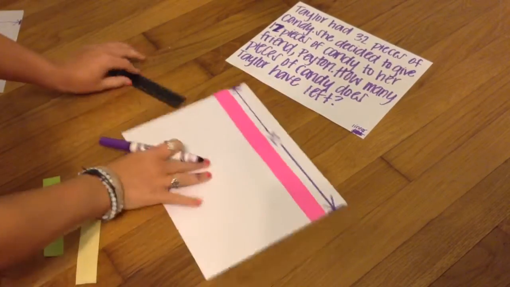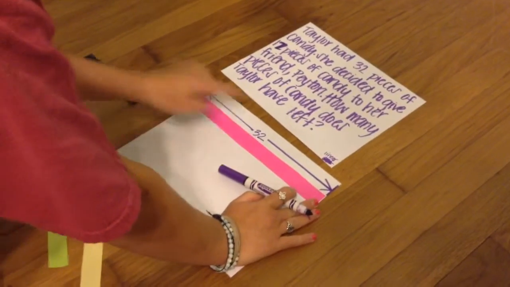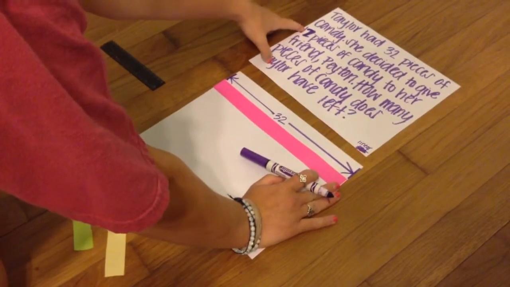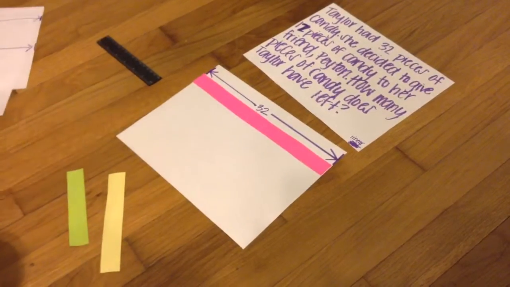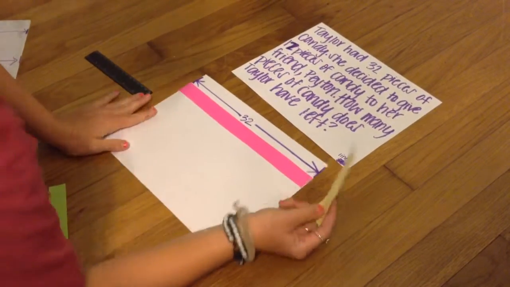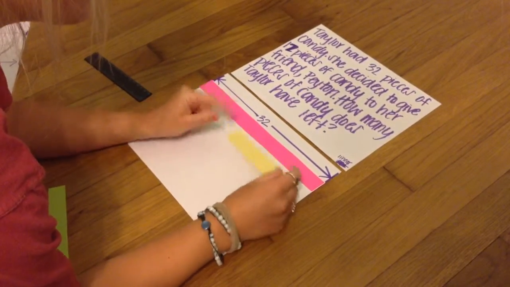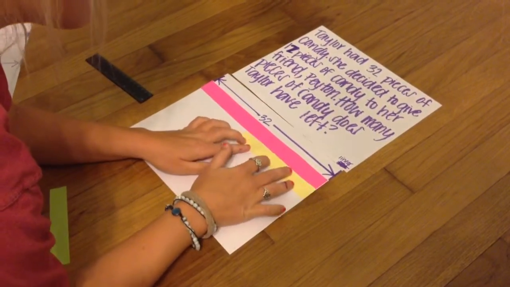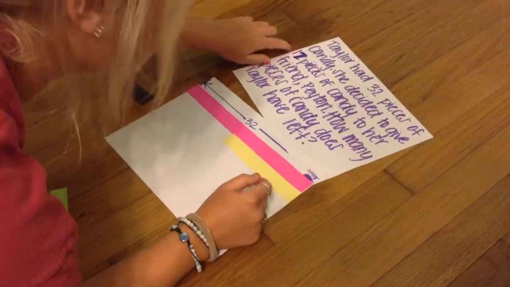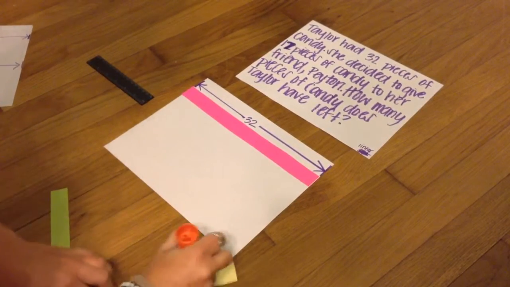So now we have Taylor's pieces of candy of 32. So she decided to give 17 pieces of candy to her friend Peyton. So we know that 17 is a little more than half of 32. So we're going to have this strip that represents the amount that Taylor gave to Peyton, which is our 17 pieces. And we can go ahead and glue this down.